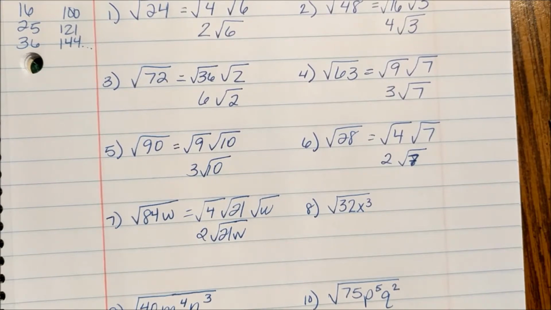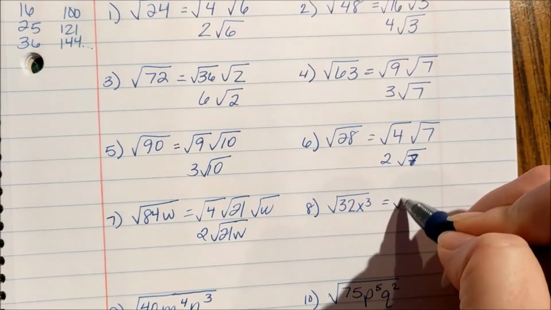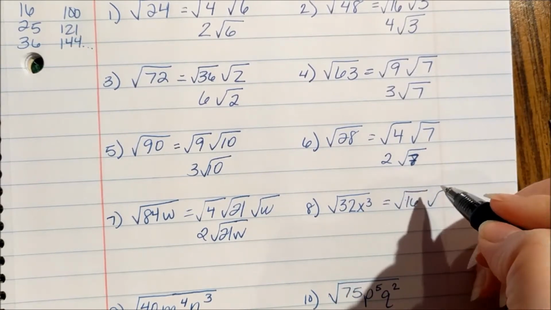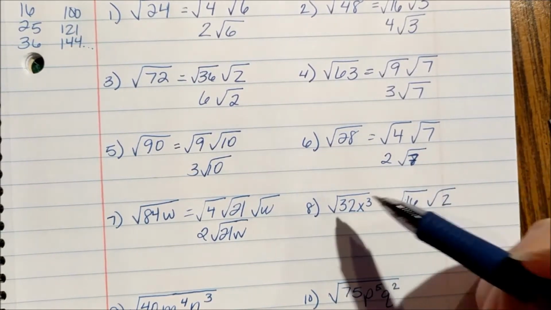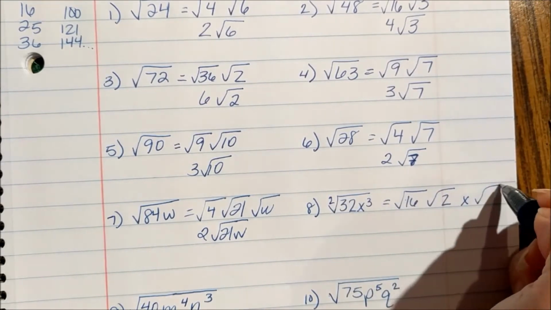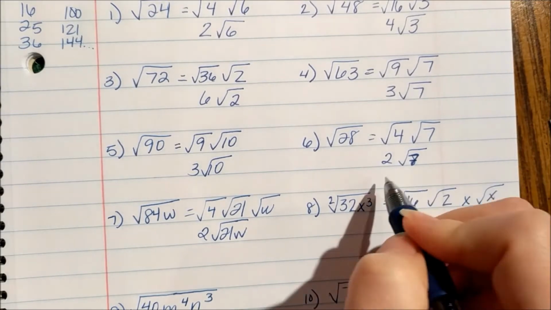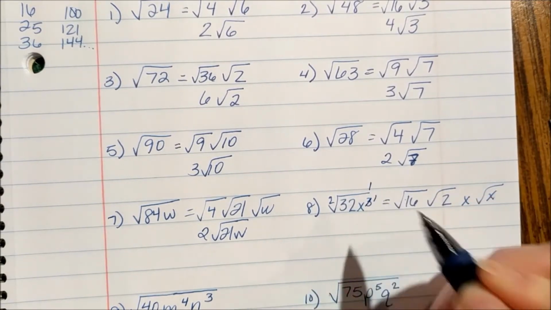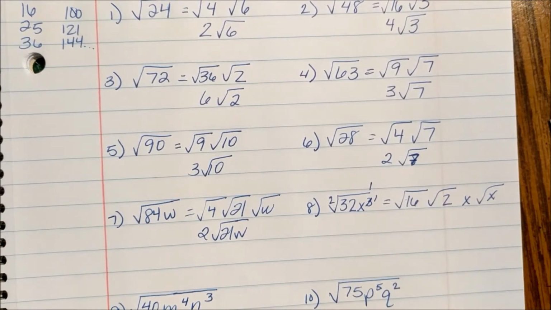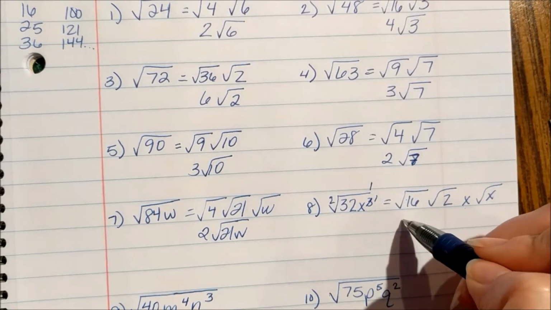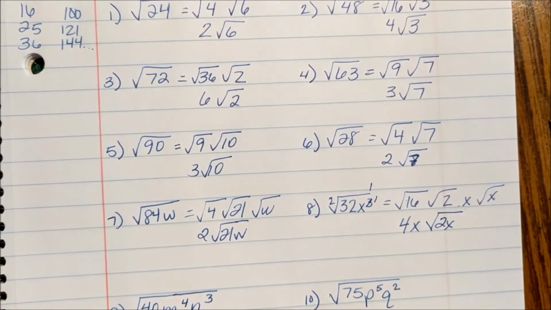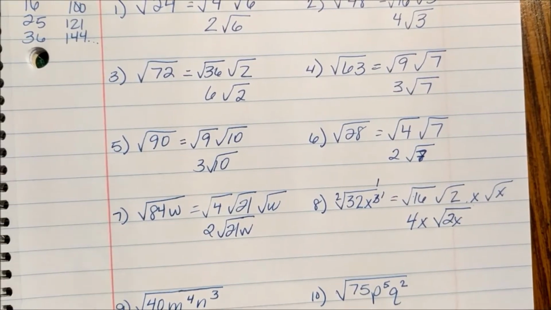32x squared. 32 can be split into the square root of 16, square root of 2. And then I know that if I take my 3 divided by 2, I'm going to get an x square root of x, because I would be able to divide this to get 1 with a remainder of 1. So I got 1x that's out and 1x that's still in. So square root of 16 is 4. That x can come out in front, and then still stuck under the radical is 2x.